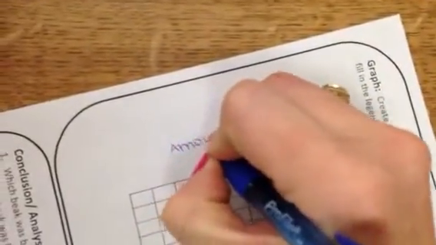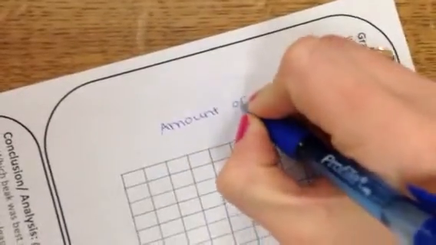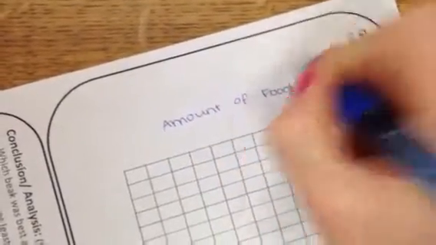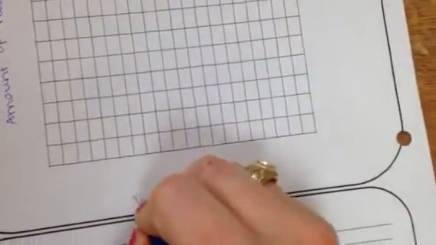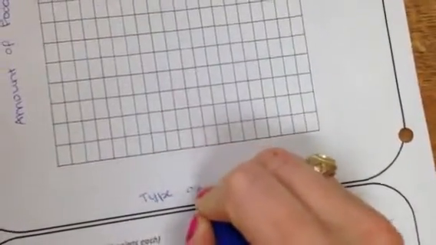In our lab, we were counting the different items. Those items represented food. So on my y-axis, I'm going to write amount of food. You'll need to number your y-axis, but your numbers are going to vary depending on what your data is for your group. I also need to label my x-axis. This is going to be the type of beak.